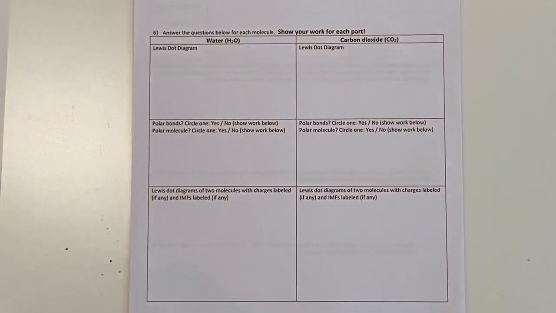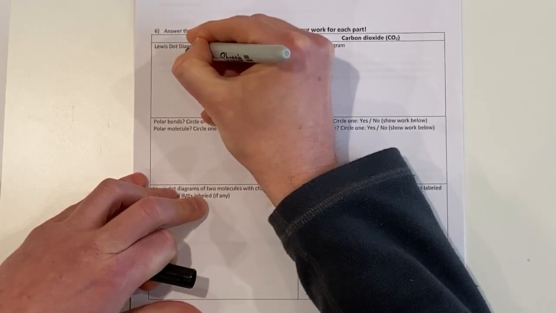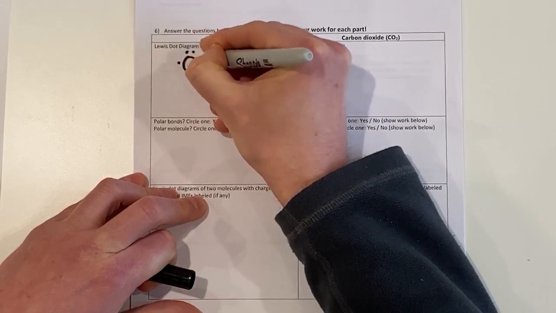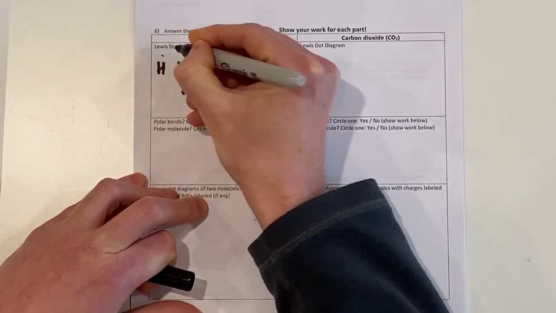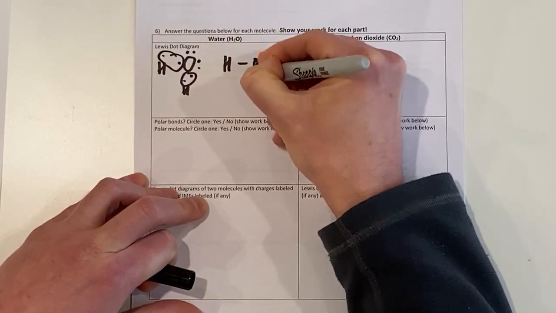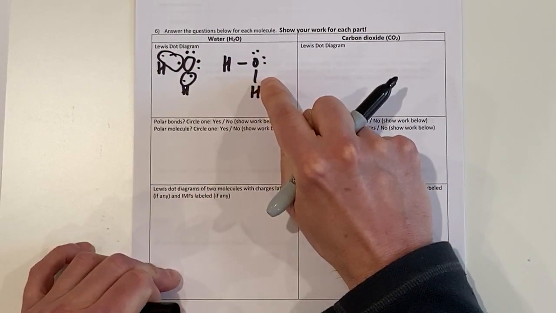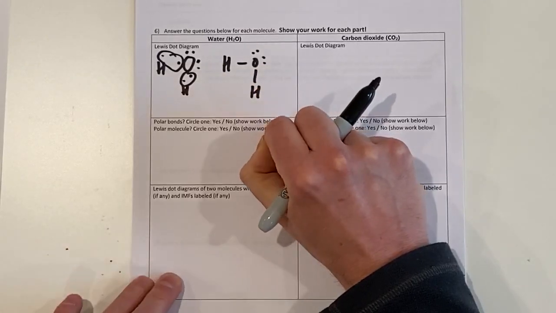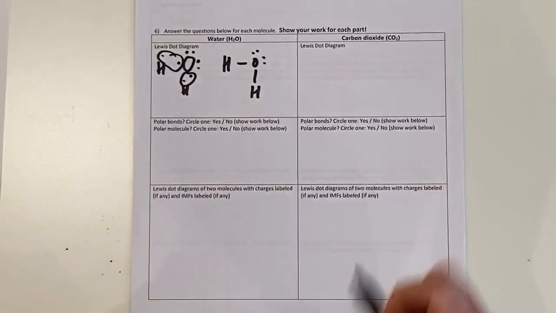Okay, so answer the questions for each of the molecules below. So water. Number 1, let's draw the Lewis dot diagram. Well, oxygen has 6 valence electrons, so we'll draw an O with 6 valence electrons. 1, 2, 3, 4, 5, 6. And there's going to be 2 hydrogens, each with 1 valence electron. Our bonds are going to be there. So water is H, O, H on the bottom. Note, water has this bent structure here. It does not have a straight line linear structure. So if you drew water with an HO and then an H over here, you will almost certainly get the wrong answer for the next part.